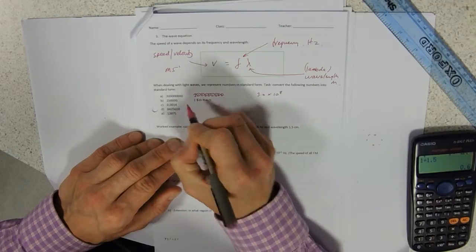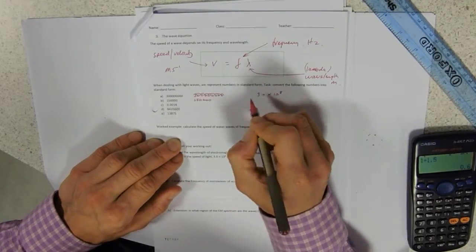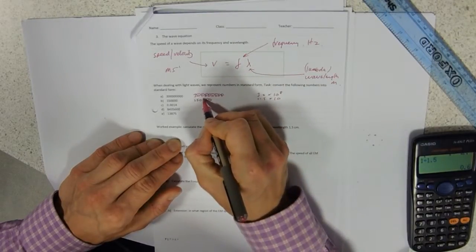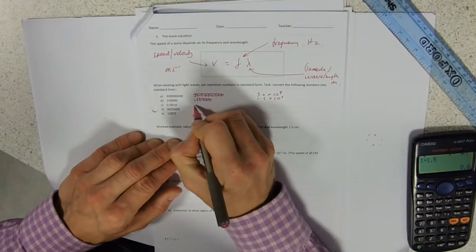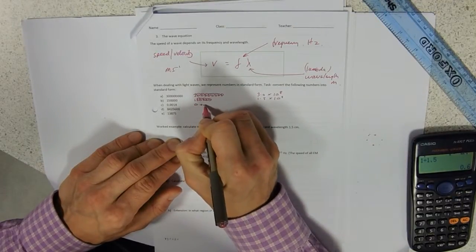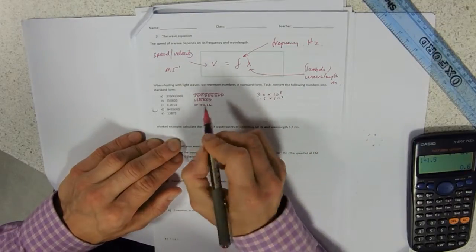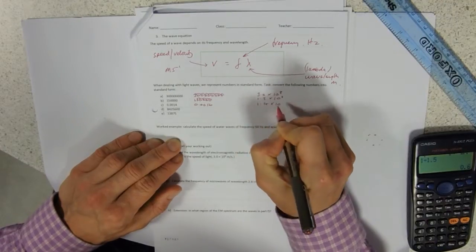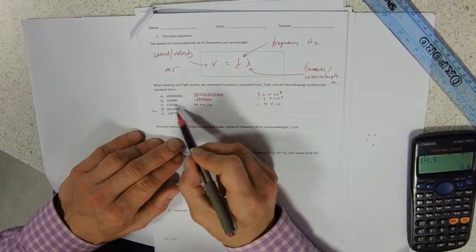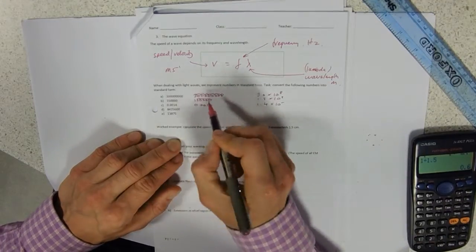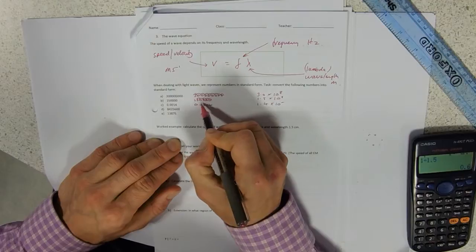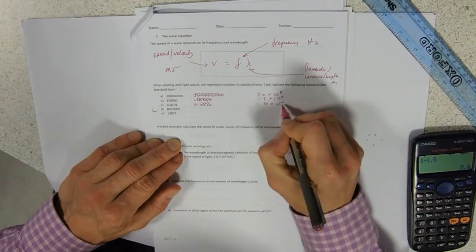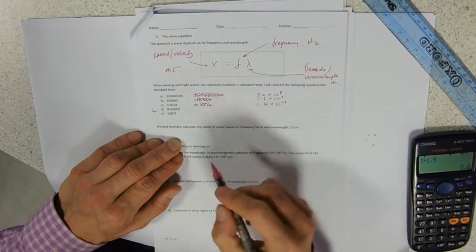We've got 4 zeros there, so my number is going to be 1.5. It's going to be times 10 to the 1, 2, 3, 4, 5. One the other way now, 0.0014. So my number between 1 and 10 is going to be 1.4. 1.4 times 10 to the, well, it's going the other way this time, so it's going to be minus. And then how many times are we moving it? We're going to move it 1, 2, 3. So 3. It's going to be times 10 to the minus 3 there.